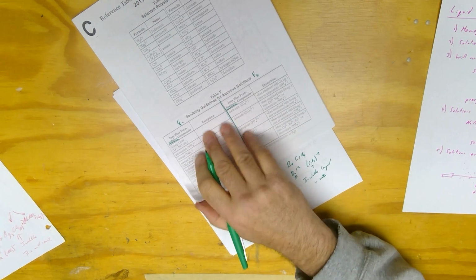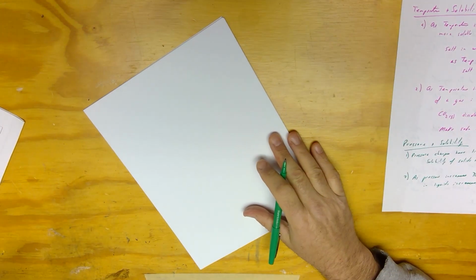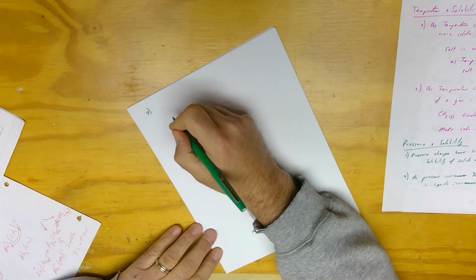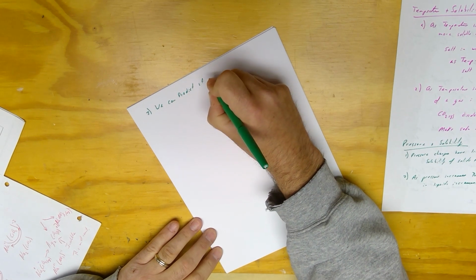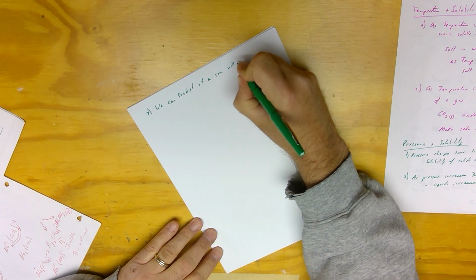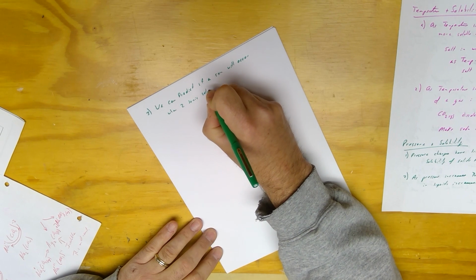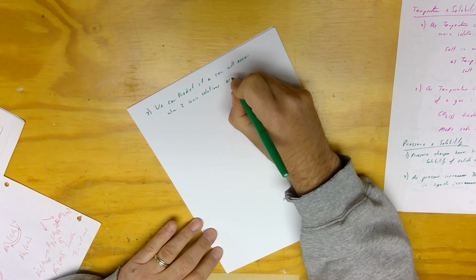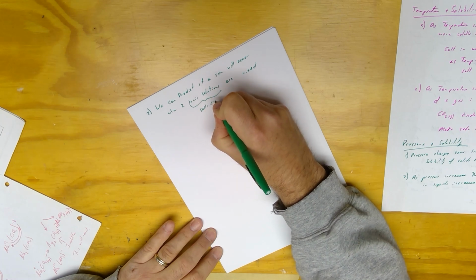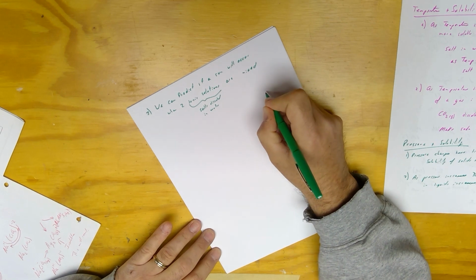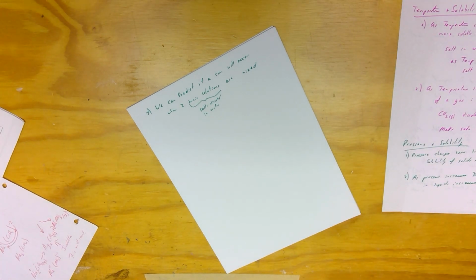Now we're going to use Table F for something else. There's another big thing we can use Table F for. We can predict if a reaction will occur when two ionic solutions are mixed. When we say ionic solutions, we're talking about salts dissolved in water. So when we have two ionic solutions, we can predict if a reaction is going to occur or not.